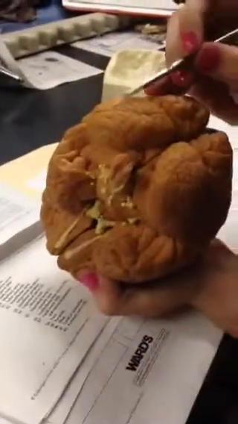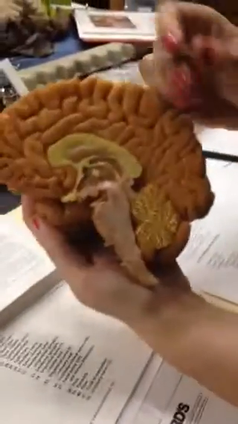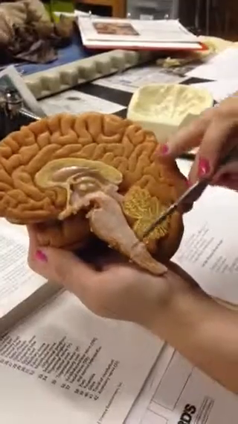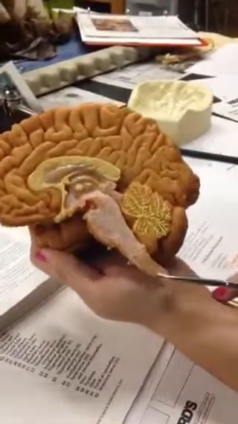This is the cerebrum of the brain. This right here is the cerebellum. Okay? When you look inside of the brain, this lump right here is called the pons, and this lump right below it would be the medulla oblongata. This is the spinal cord coming off.